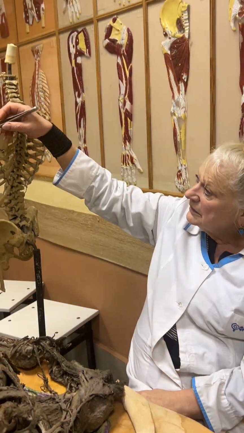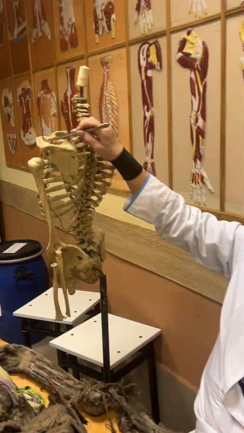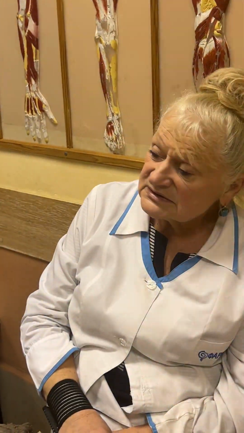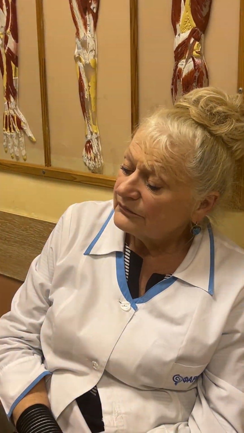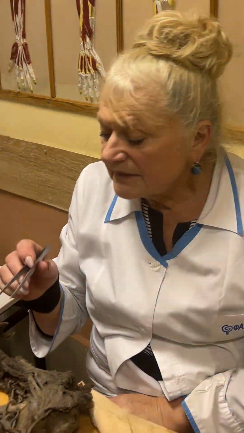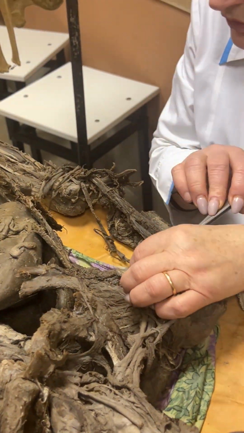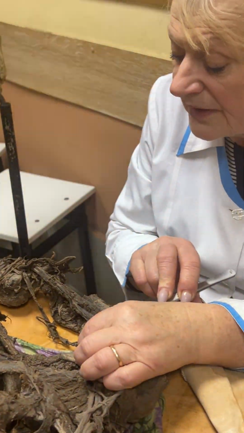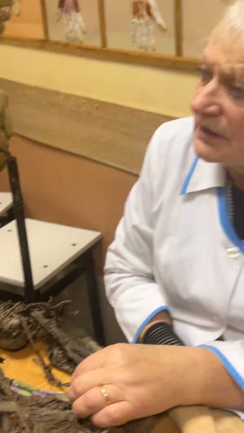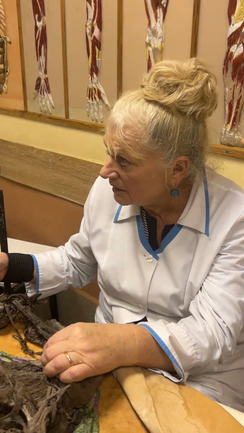The circumflex scapular artery comes to the supraspinatus fossa and anastomoses with the suprascapular artery, which is a branch of the cervical trunk from the subclavian system. The brachial artery, do you see, is a continuation of the axillary artery. By its subdivision, its branches will supply the whole free upper limb.